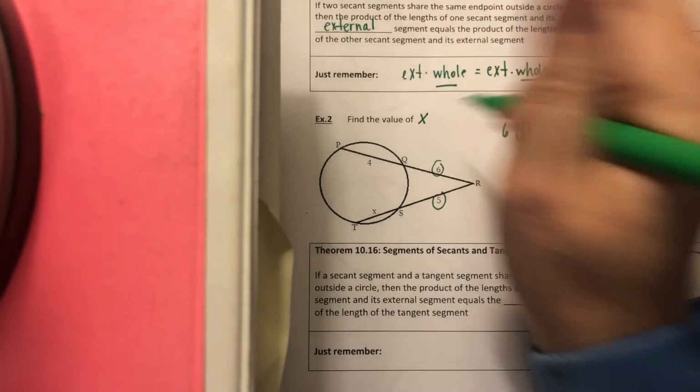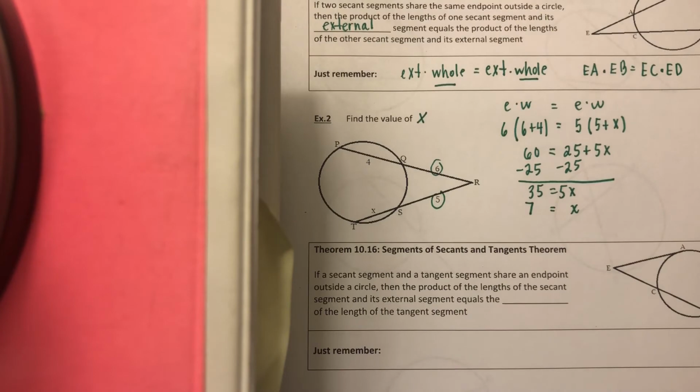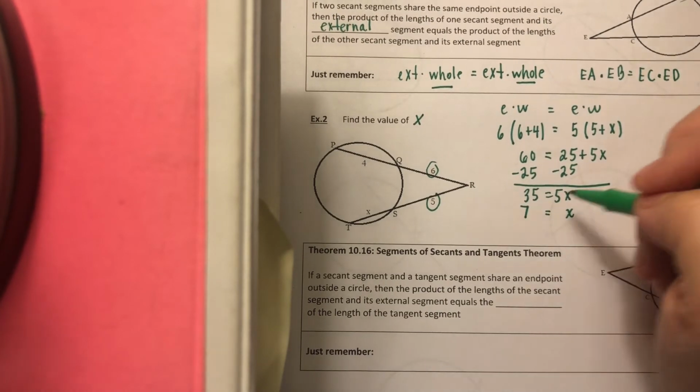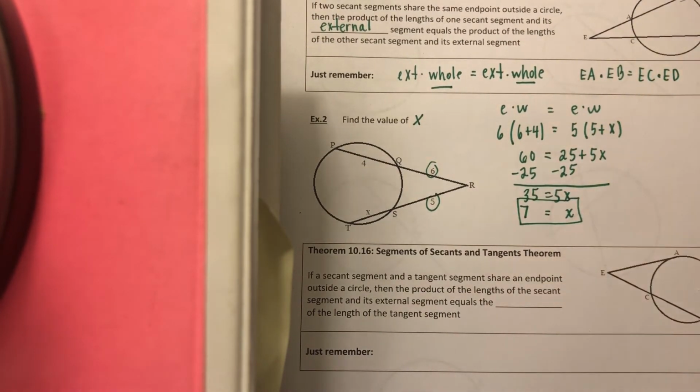Again, I don't know why these notes are doing that, but that should say find the value of x. So on this one, we don't need to plug it back in. We are finished.